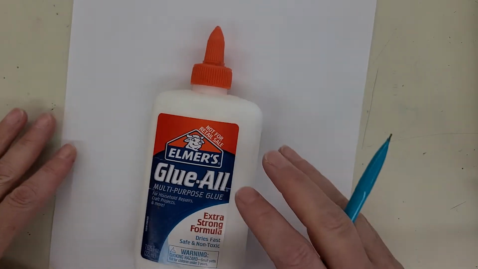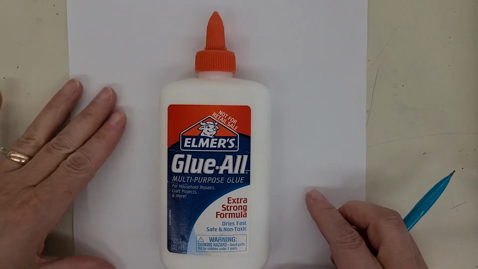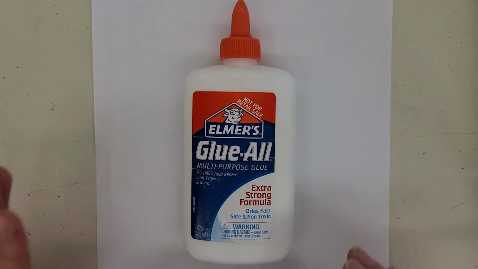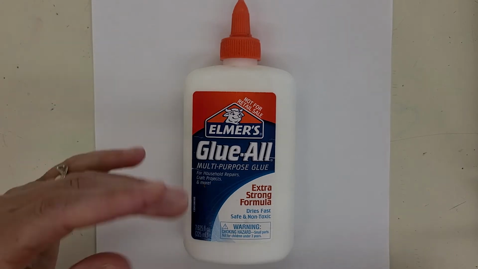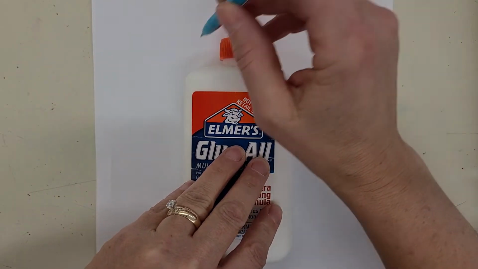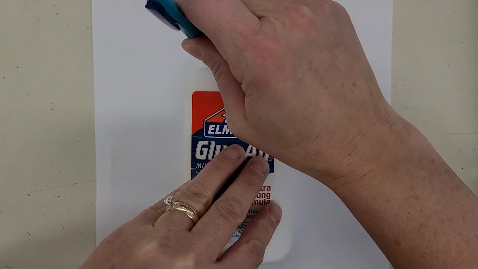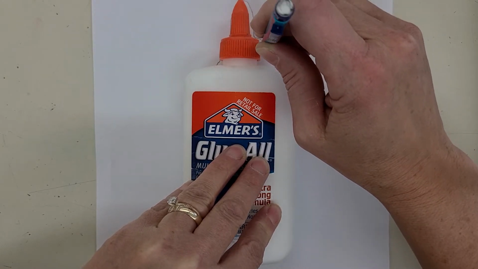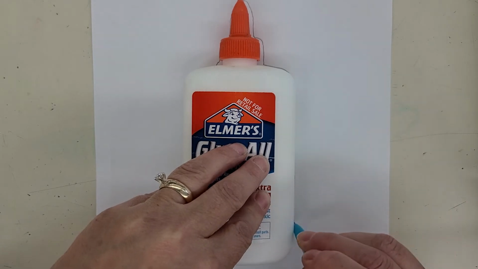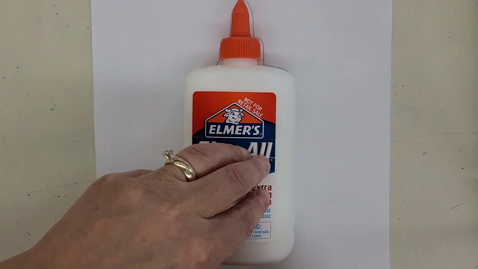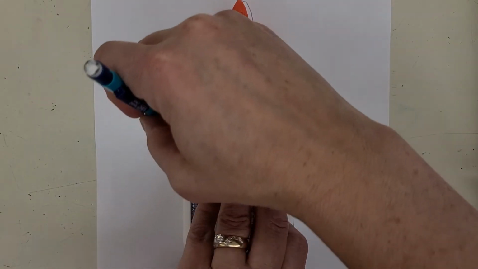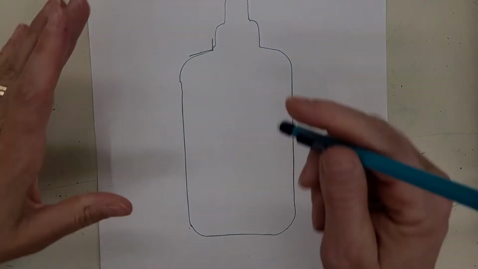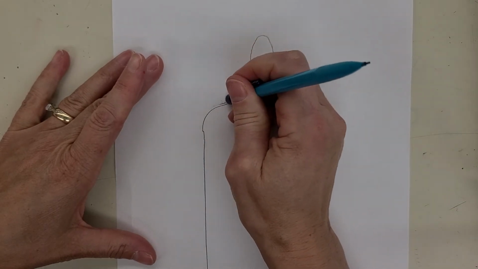Just so you understand the concept of a contour drawing, I'd like you to lay the object down on a piece of paper, and I want you to trace it. I'm not usually big on tracing, but this time I do, so you understand the concept of what I'm after. So what I'm going to do is just kind of hold my pencil, going around, making one continuous line to trace my glue bottle. Okay, so there's my glue bottle.